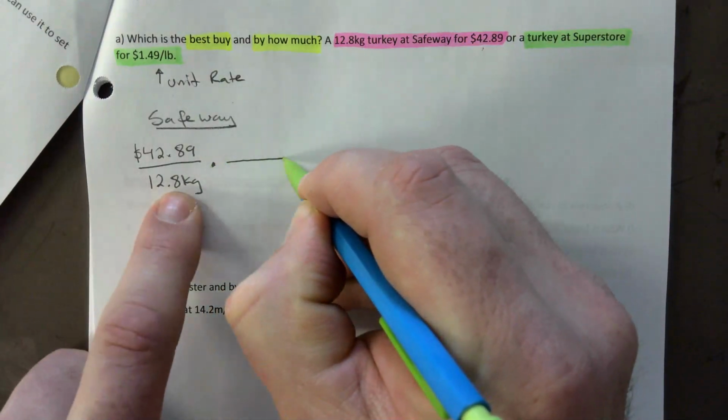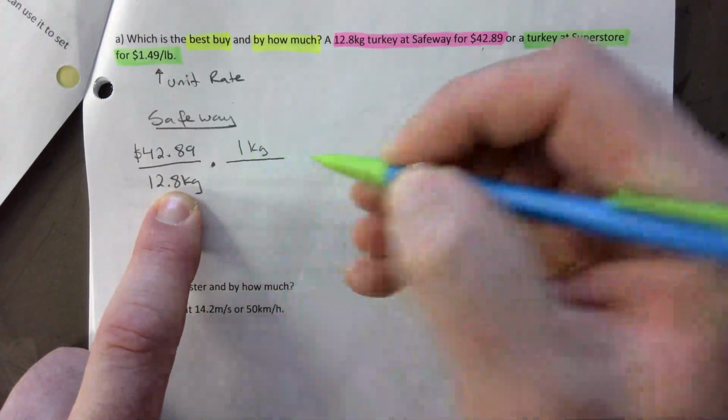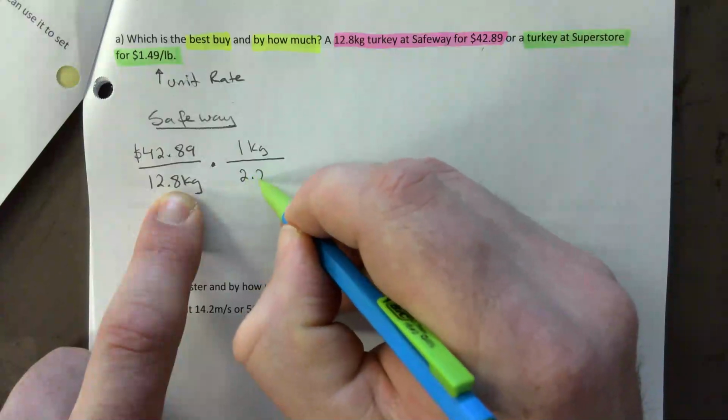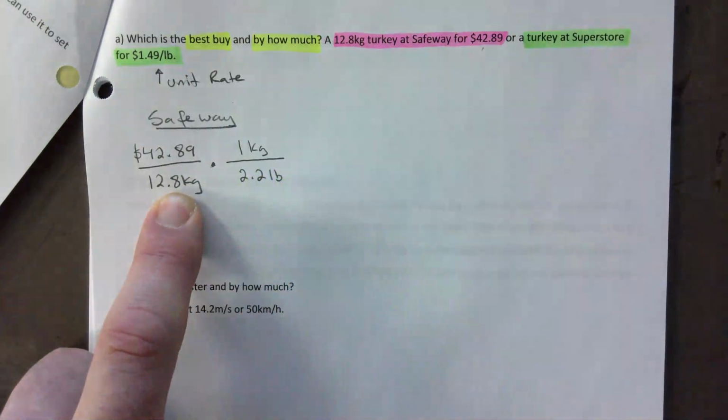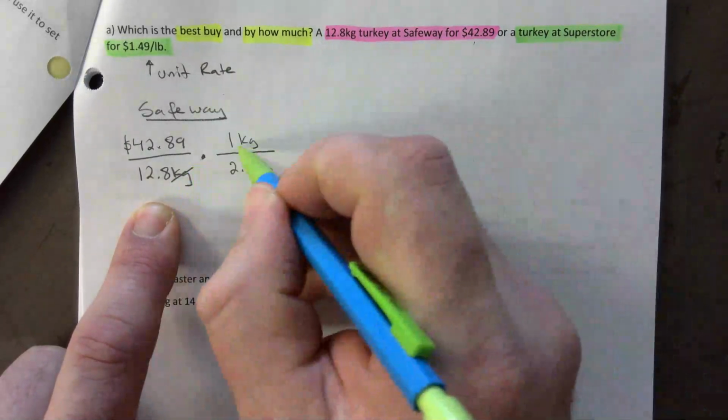All right, so this kilogram, I want to cancel out. So I'm going to put 1 kg here, and I know that that is 2.2 pounds. I hope you remember that. So you can cancel these out.